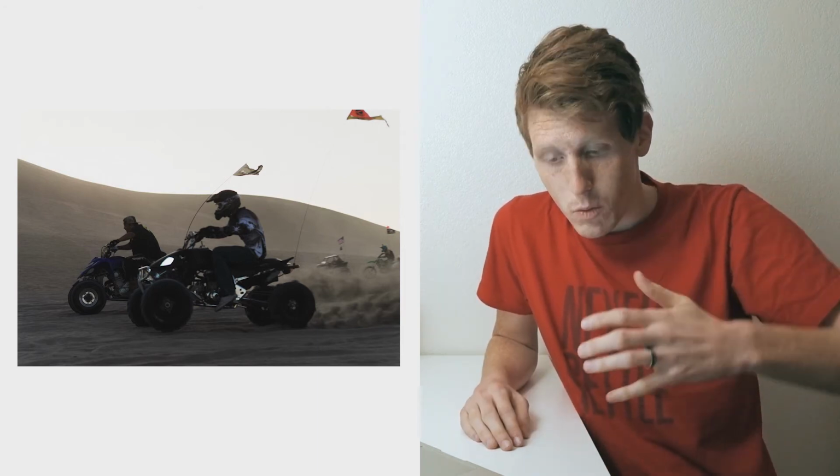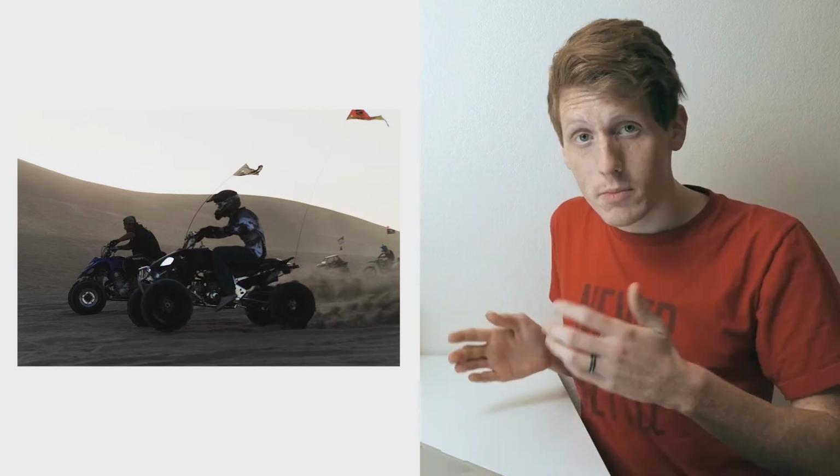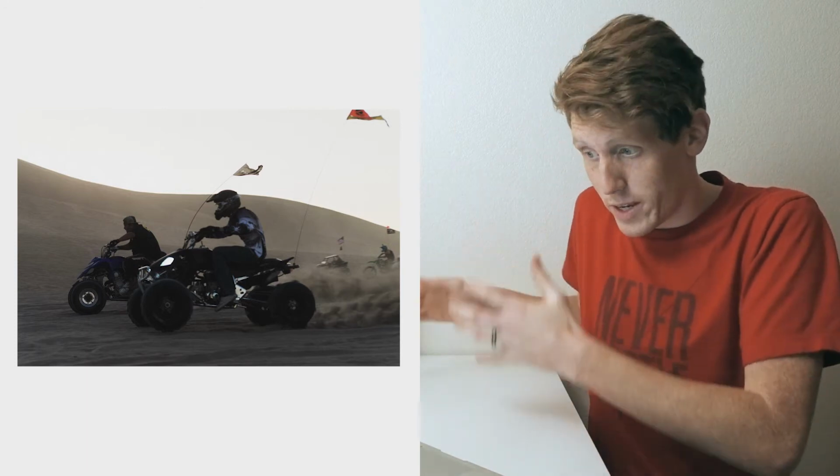The good thing is when they go up the hill, they like to do this thing where they park beside each other for a second and they'll sort of race up the hill together. This was helpful because I was able to prepare for when they decided to go up.